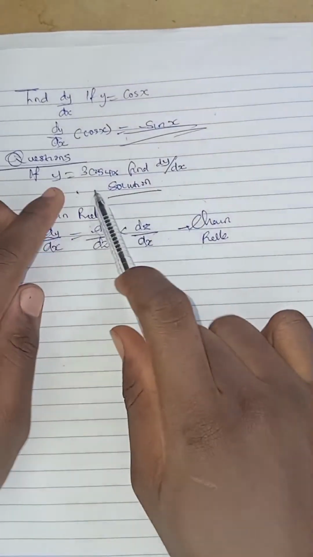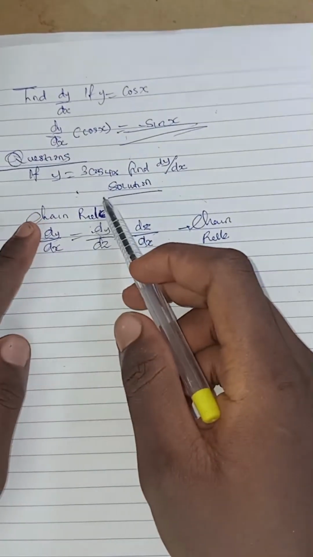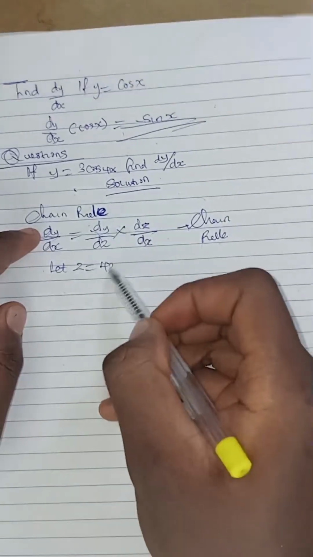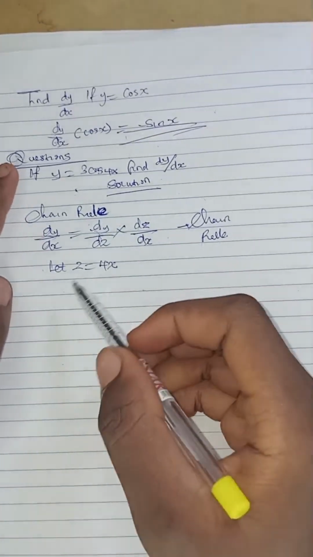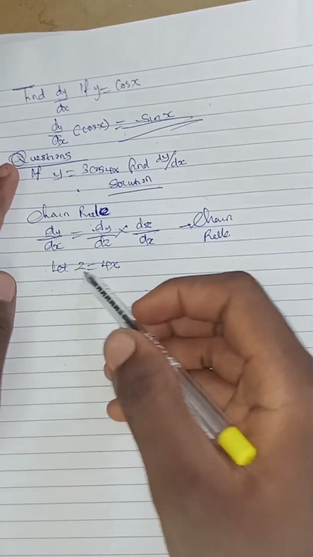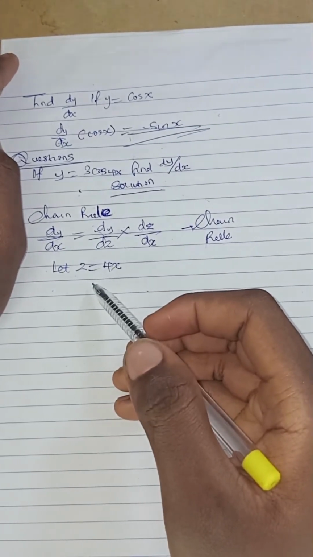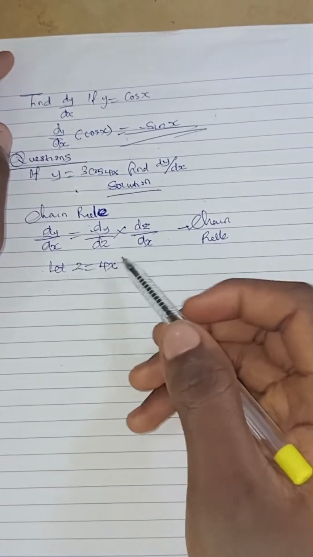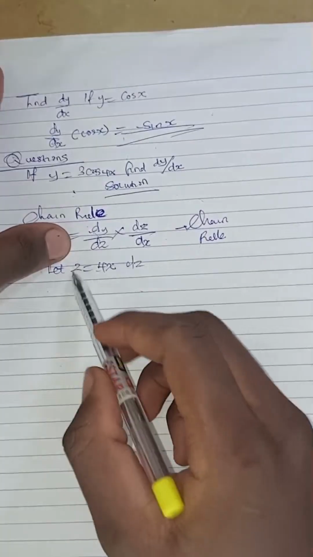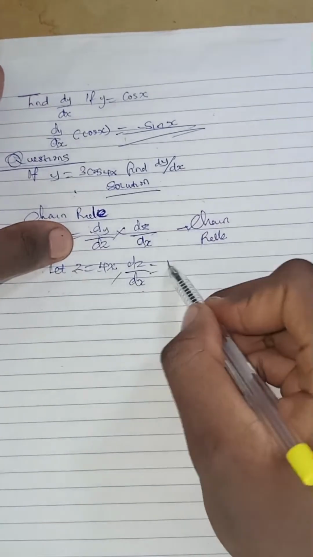So now moving on from here, to solve this kind of problem, you say let 4x be equal to z. So let z be equal to 4x. So the derivative of z with respect to x will now be equal to 4, right?